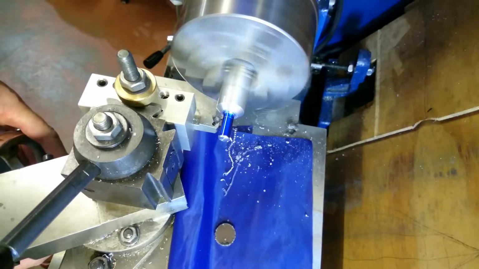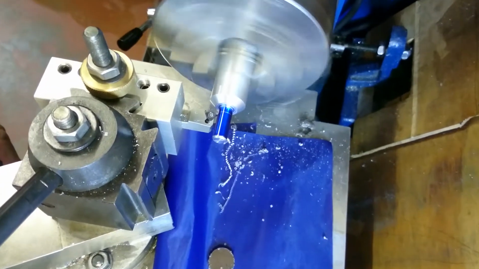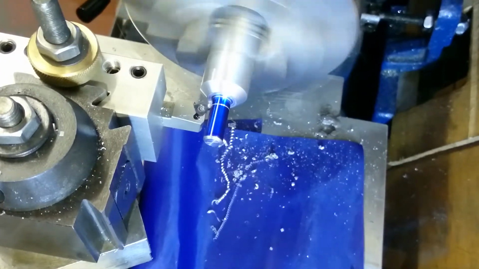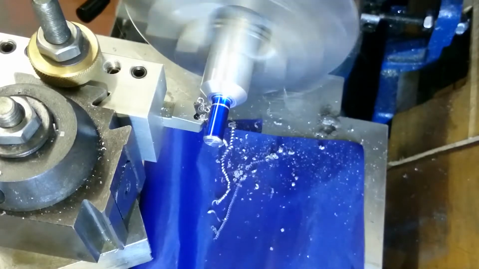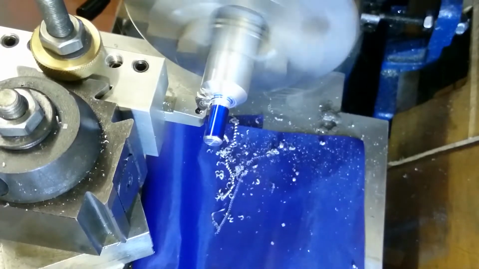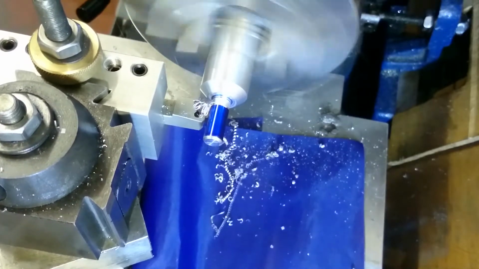Okay, so that's just touching there. I'm going to zero the dial and then go in by 0.3 millimeters. Come back to the start of the groove.